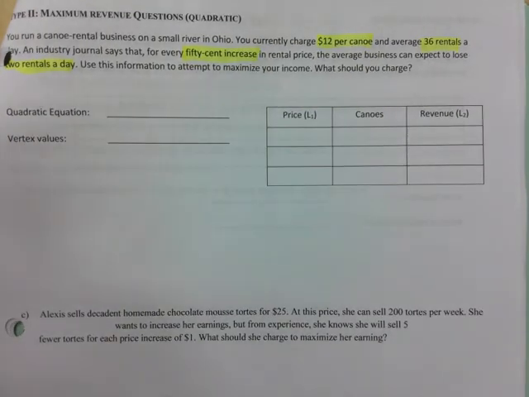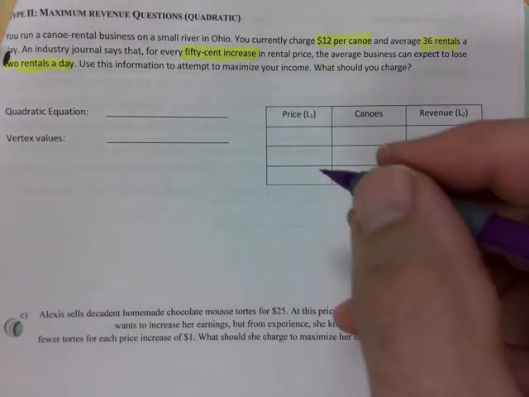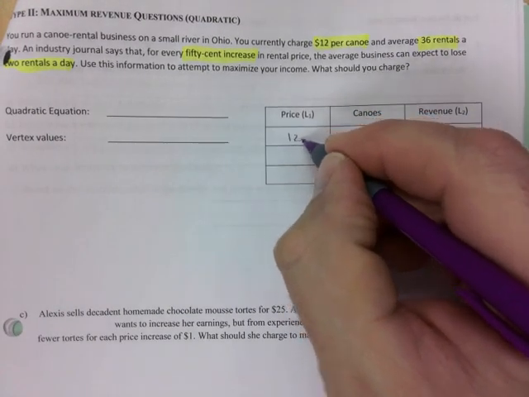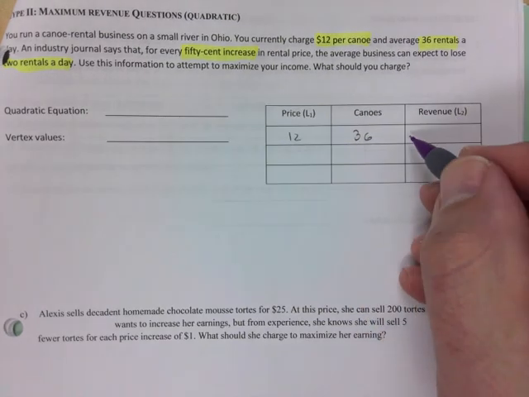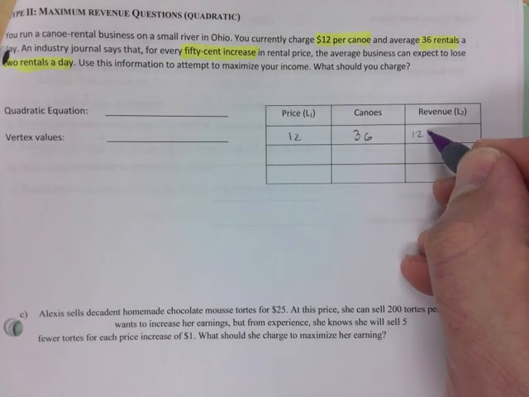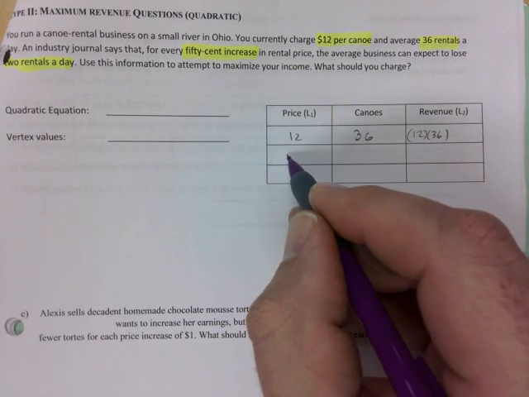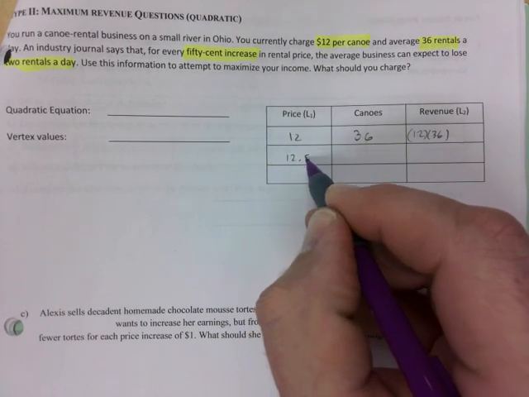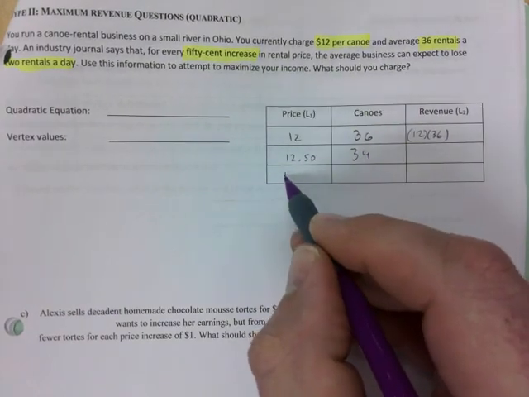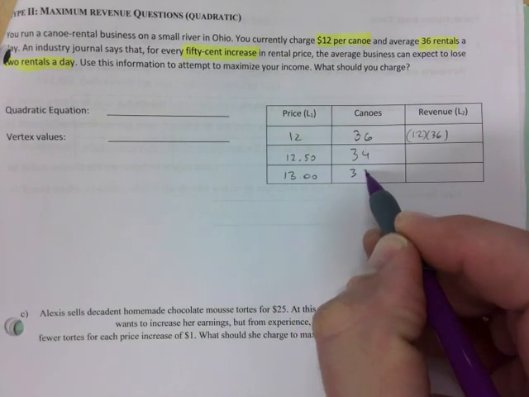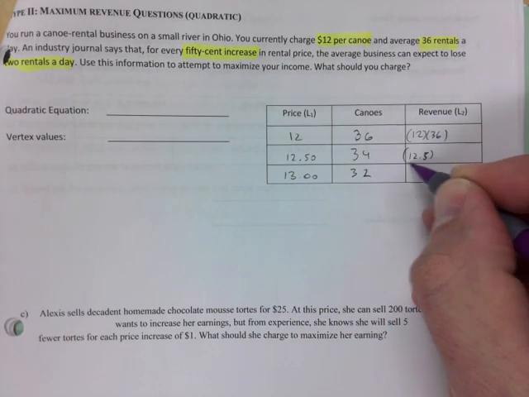What should you charge? So this one shouldn't surprise you a whole lot, right? At a $12 rental fee, you rent 36. So that's 12 times 36. And if you increase 50 cents every time, you will lose 2 customers, right? So that's how you fill that in. 12.50 times 34.